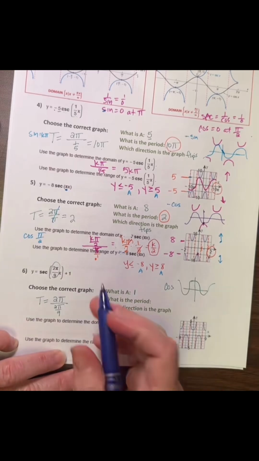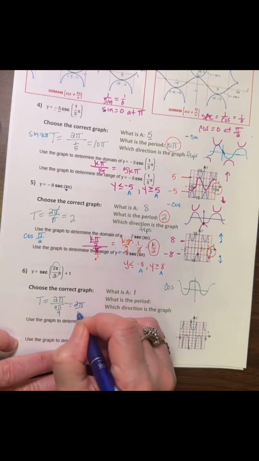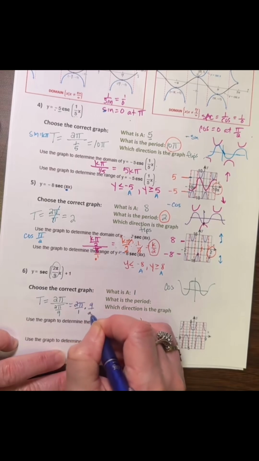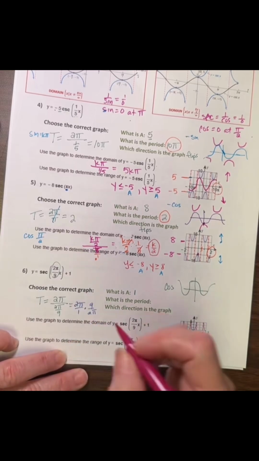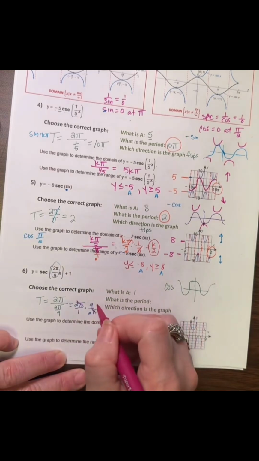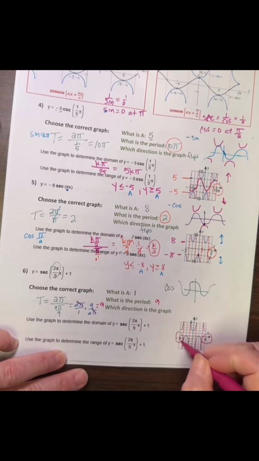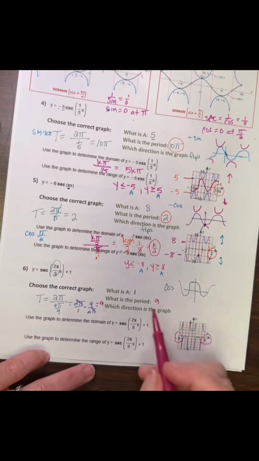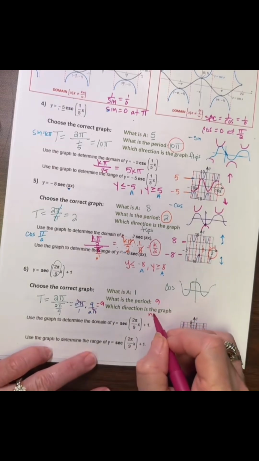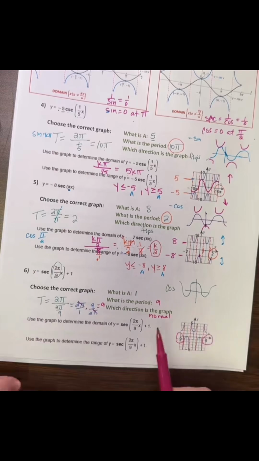You flip it, 2 pi over 1 times 9 over 2 pi. So that is 9. Period is 9. It matches this and this, 9. That's how you pick out the graph. The direction is just normal, doesn't flip.